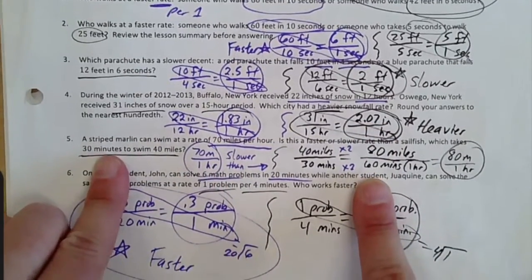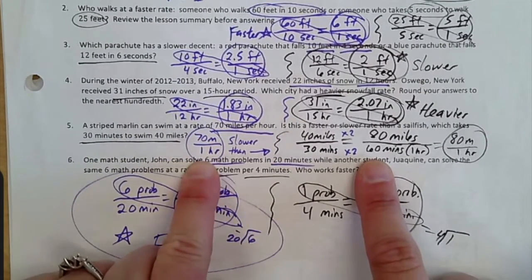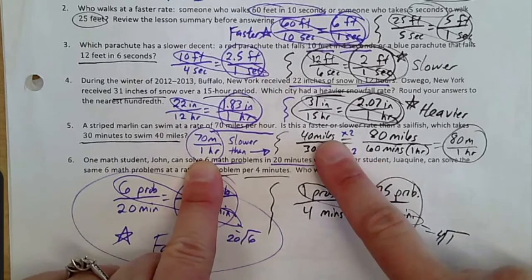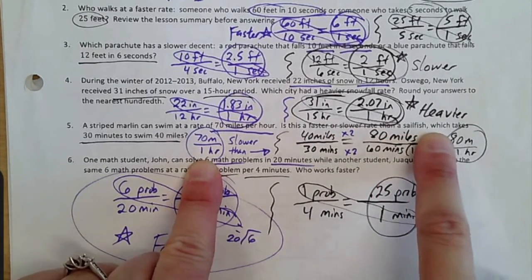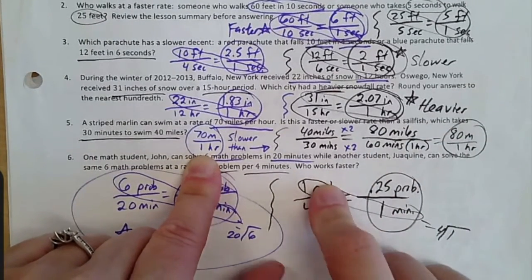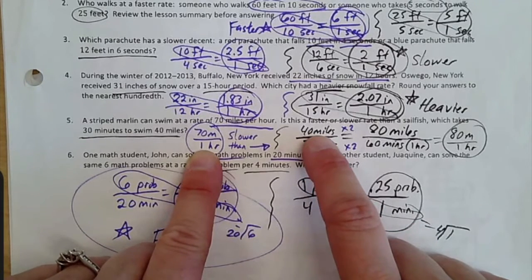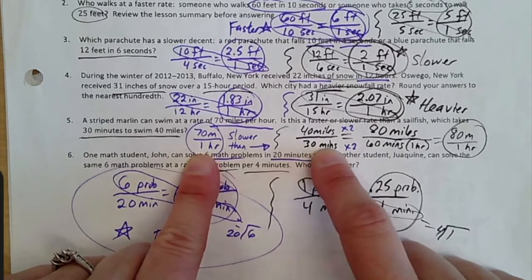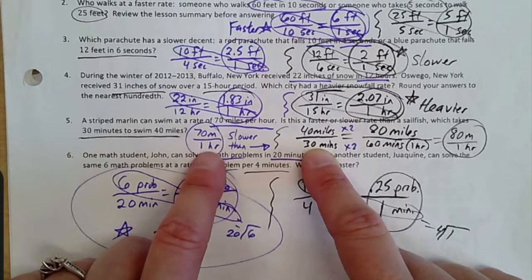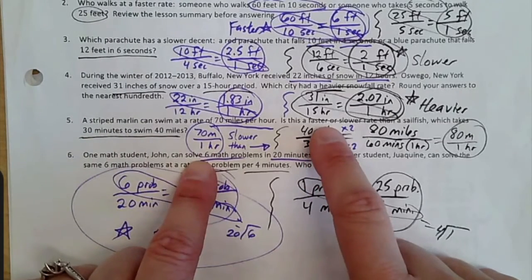Number 5, a marlin swims at a rate of 70 miles per hour. So that's already the rate, 70 miles per 1 hour. You don't have to do anything else. It's already per 1. Is this faster or slower than the sailfish, which takes 30 minutes to swim 40 miles? So I'm going to change this so that I have miles on the top, and this had 30 minutes. I want to change it so that I am comparing it like I did over here, per hour. So I know they said 30 minutes, 40 miles, but I wrote it 40 miles in 30 minutes.